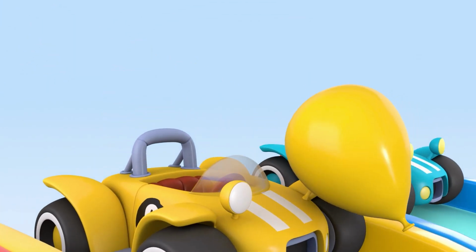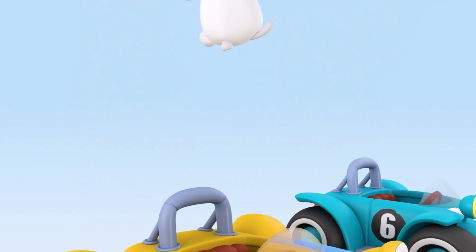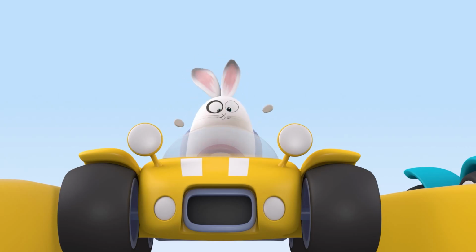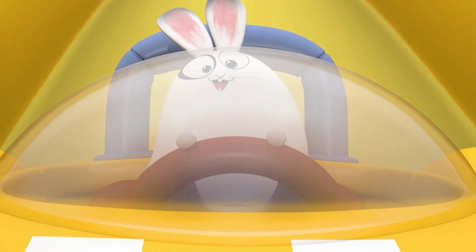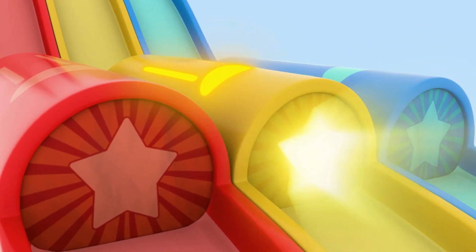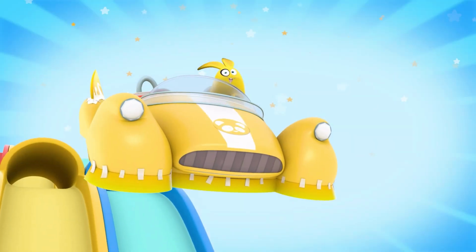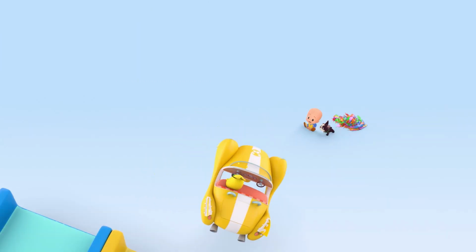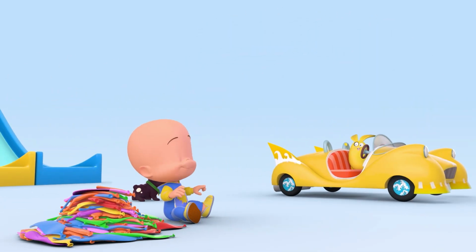Yellow balloon. Hello, ghost. Yellow. Yellow rabbit. Yellow car.